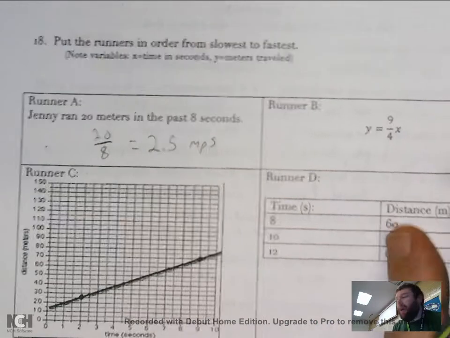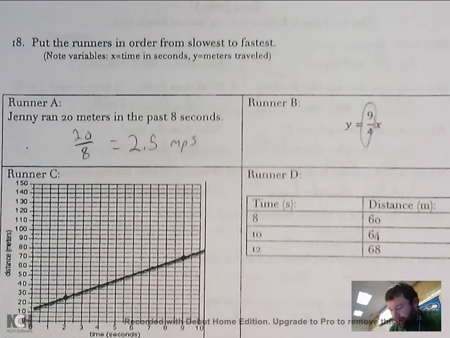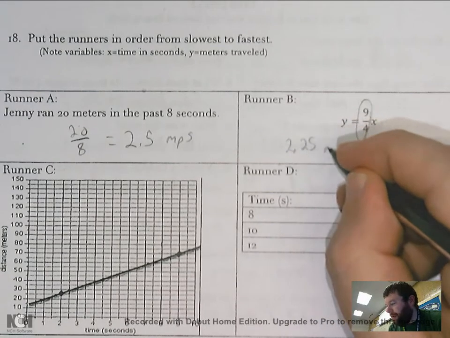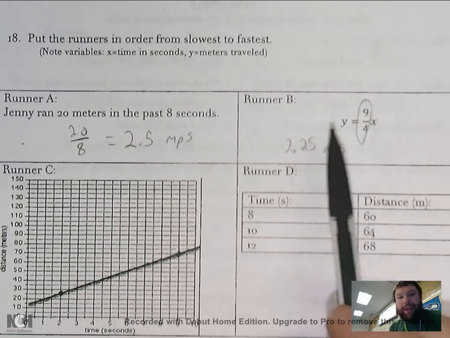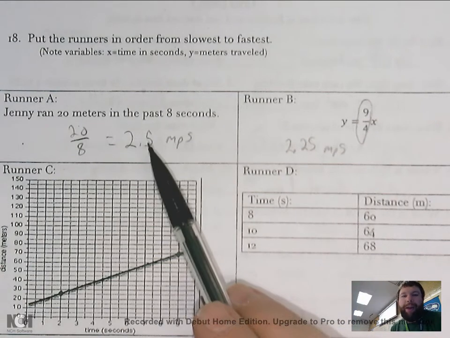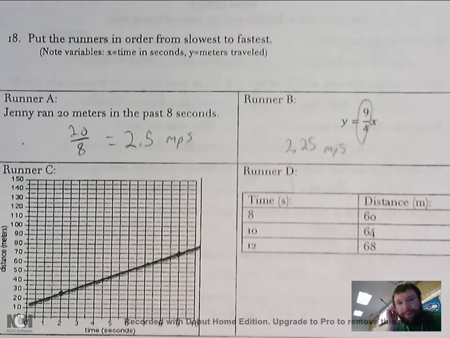Okay, now with the equations, this right here is the slope. So all I do is 9 divided by 4. And I'm going to get 2.25 meters per second. So looking at these two, he's going 2.25 meters per second, and he's going 2.5. Runner B is slower than runner A so far.